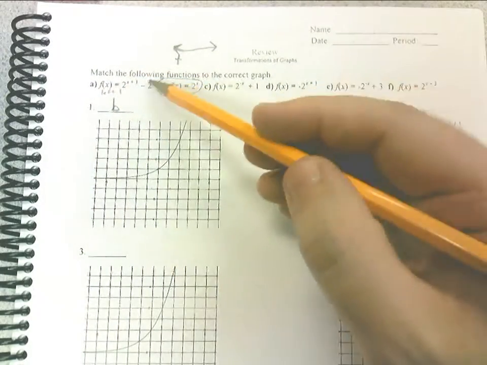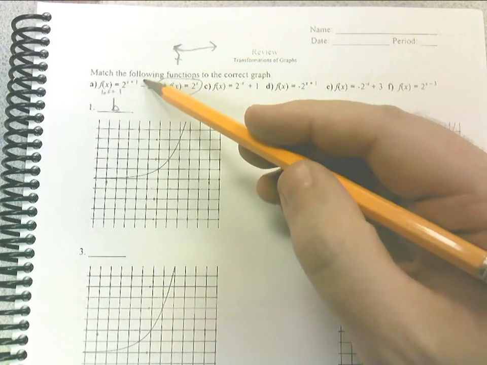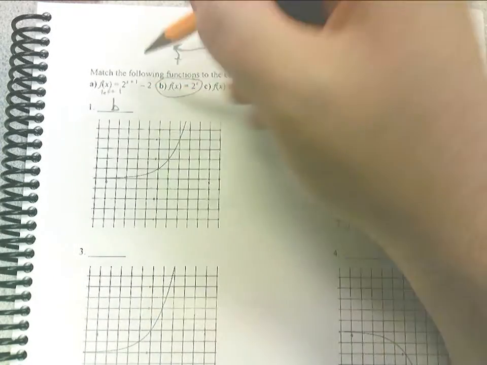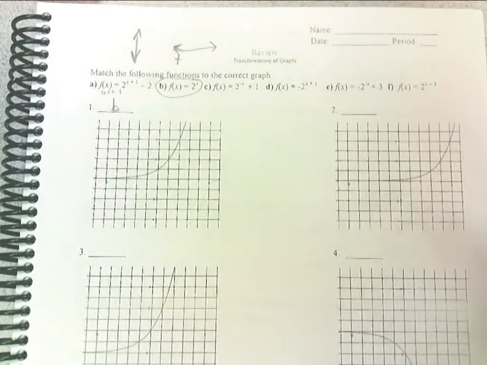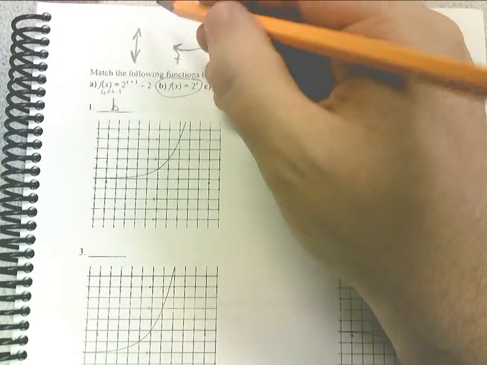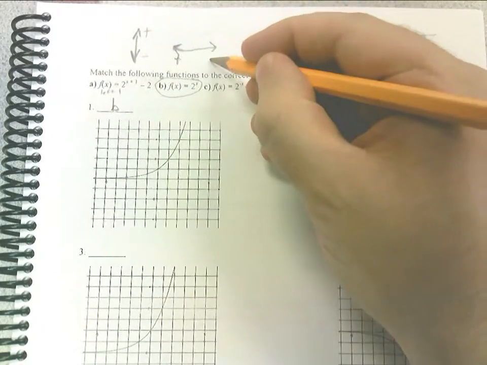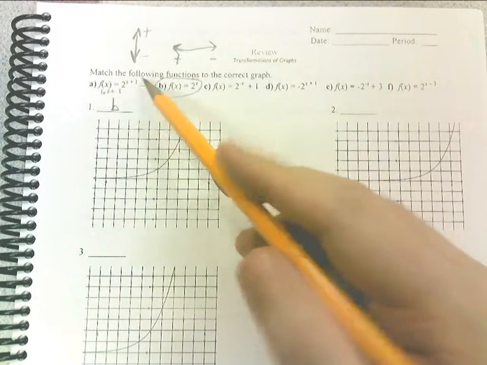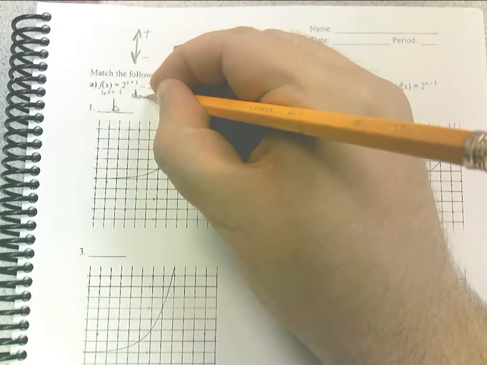And then anything that I add or subtract to my second term, or at the end of my equation, is going to be a vertical transformation. That's going to move my line up or down. If I add, it goes up. If I subtract, it goes down. Here we are subtracting 2, so this moves my line down 2 spots.